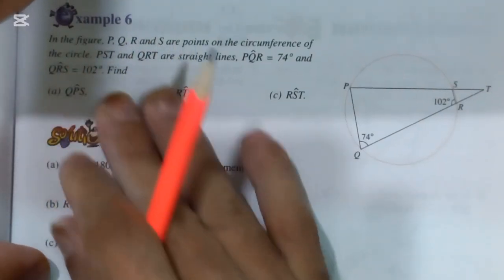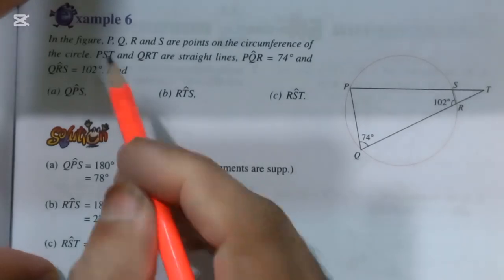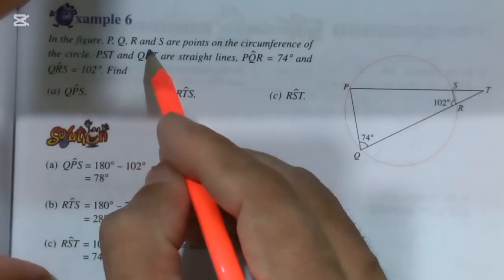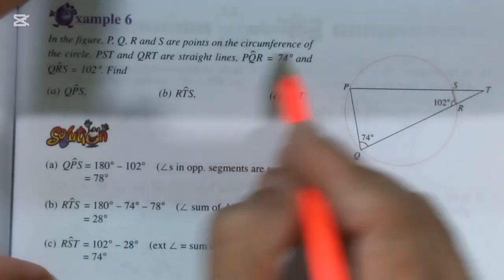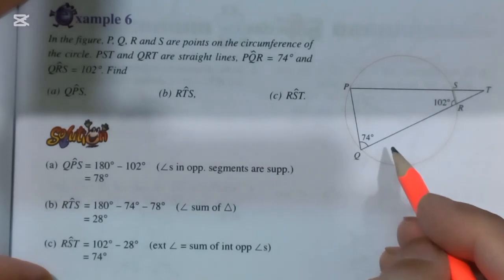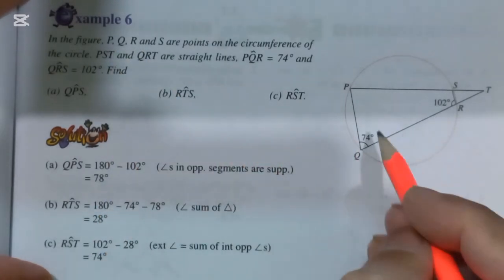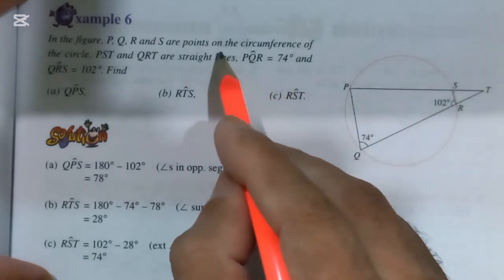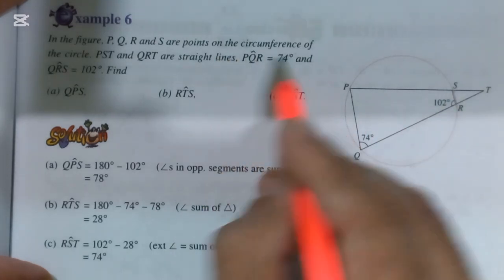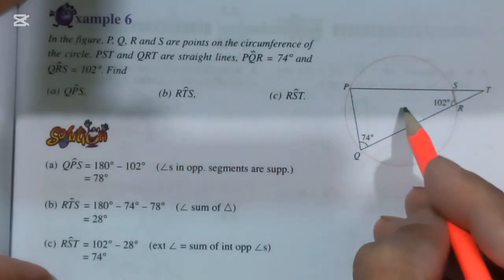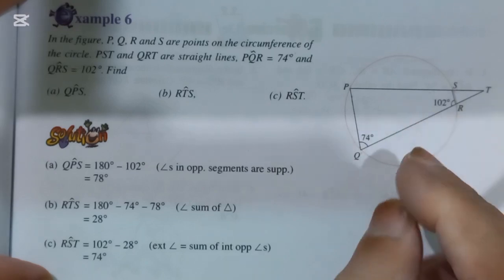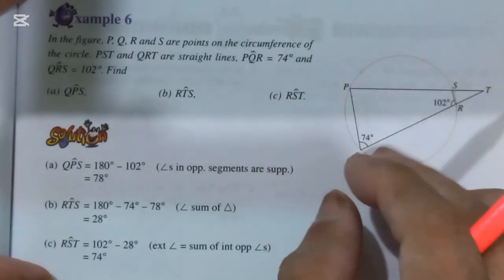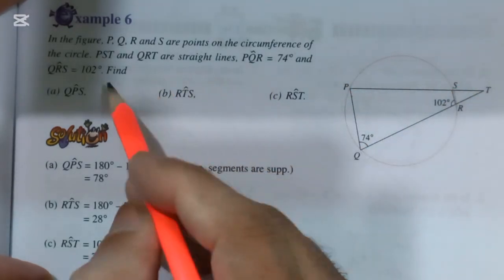Here is a question. In the figure, PQRS are the points on the circumference of the circle. So P, Q, R and S are the points on the circumference of the circle. It means this is a cyclic quadrilateral, so the sum of the opposite angles will be 180 degrees.